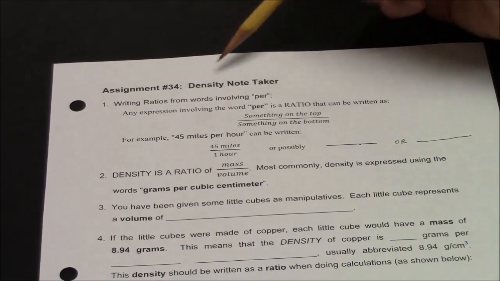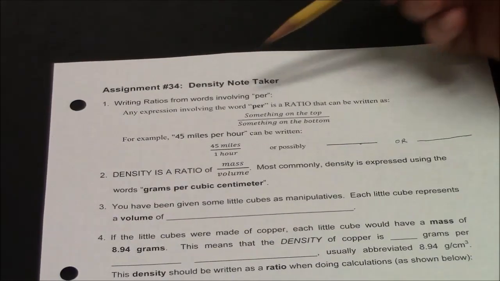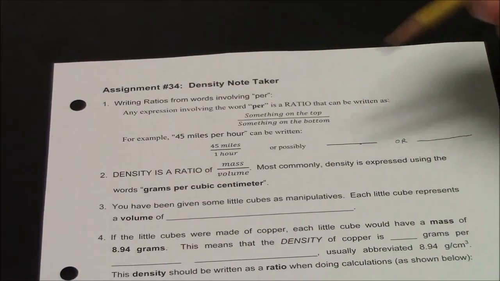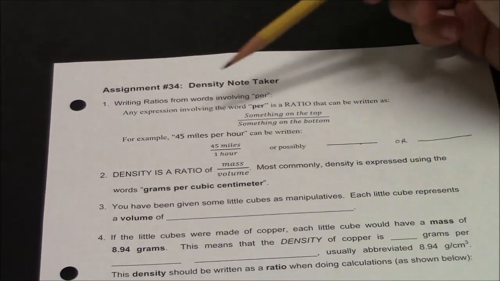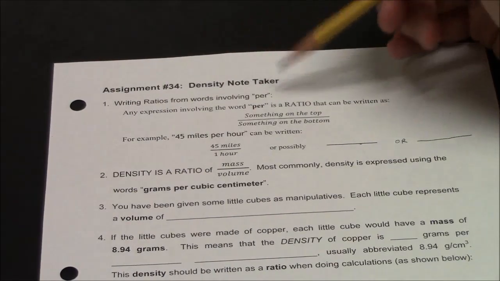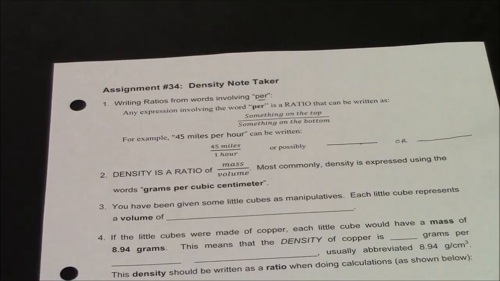This is assignment 34, density note taker. Please fill out the page as you follow my instruction. We're starting here with this concept of per. It's very, very important in chemistry that you understand this concept.